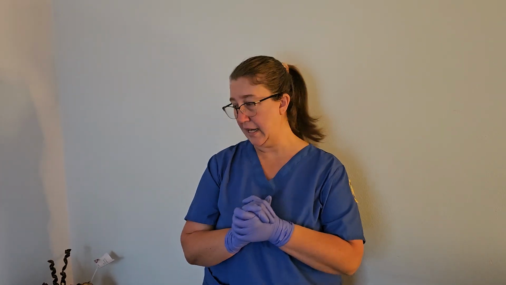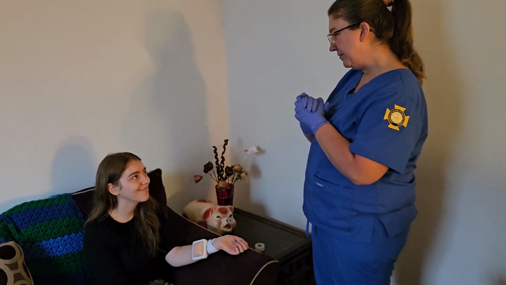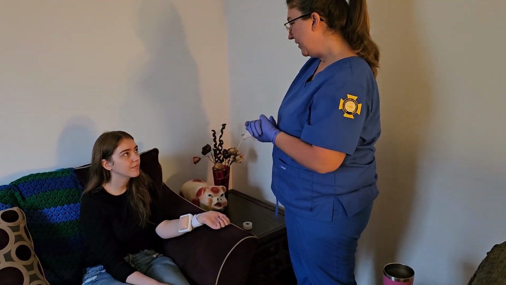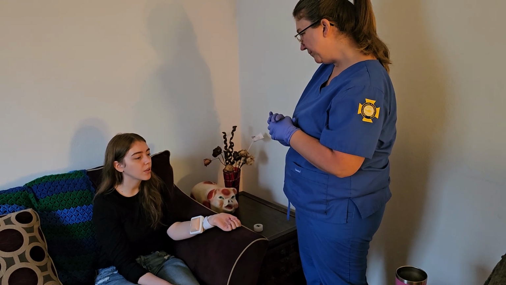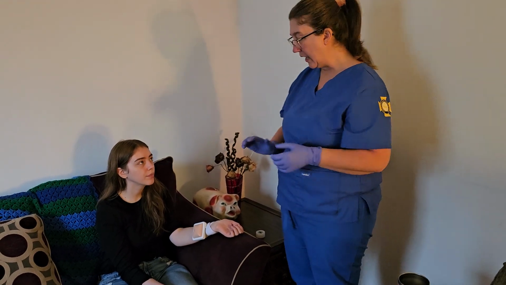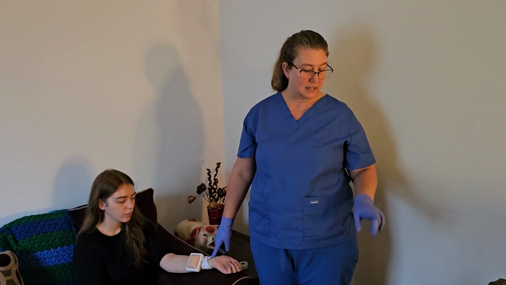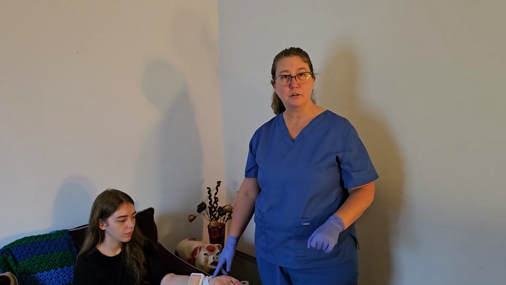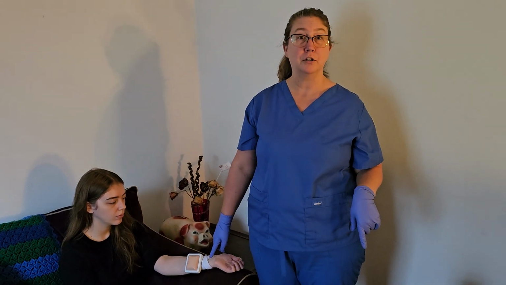Now, while identifying the patient, we want to use our 2 patient identifiers. Good morning. What is your name and date of birth? Catherine, 7/26/1902. Okay. And I check her bracelet, and it is the same as what I have on her record. And I check her patient number, and it's the same as what I have on her record.